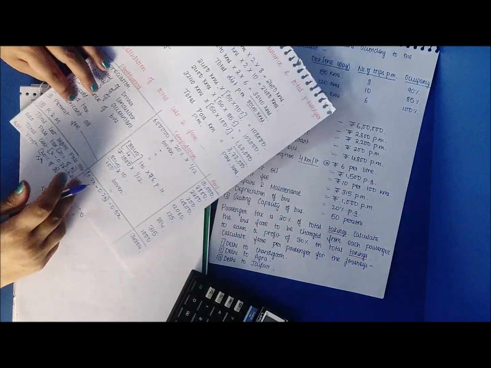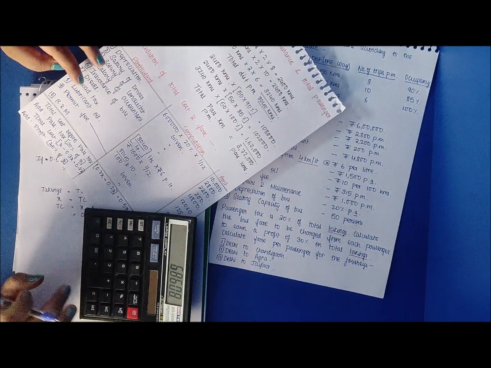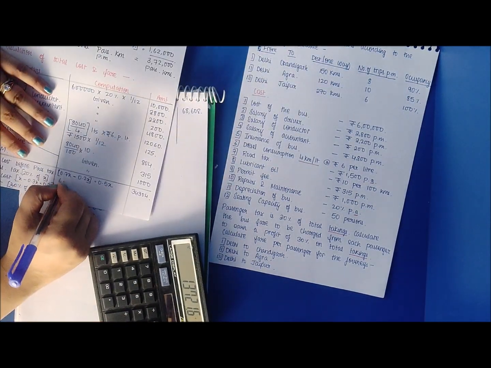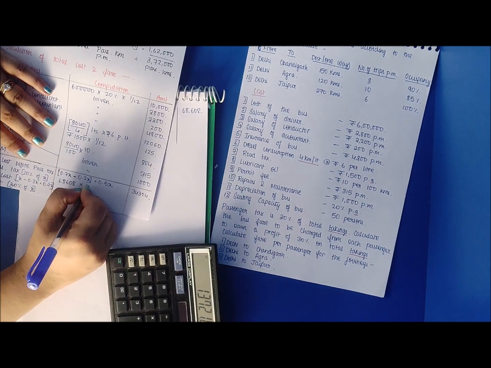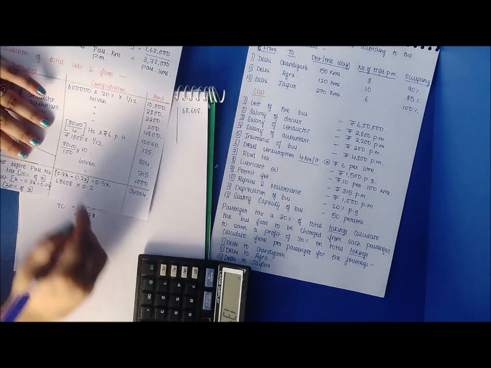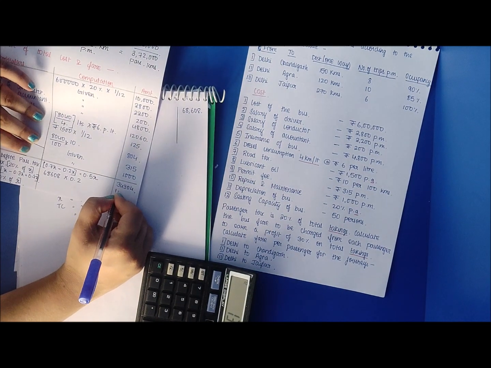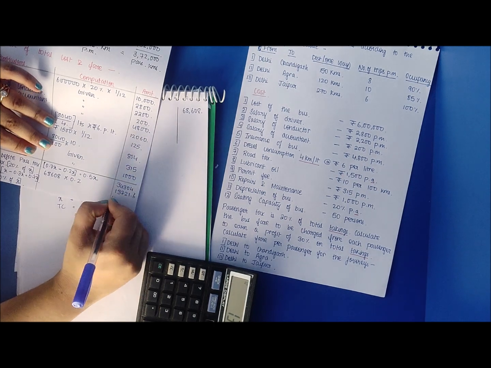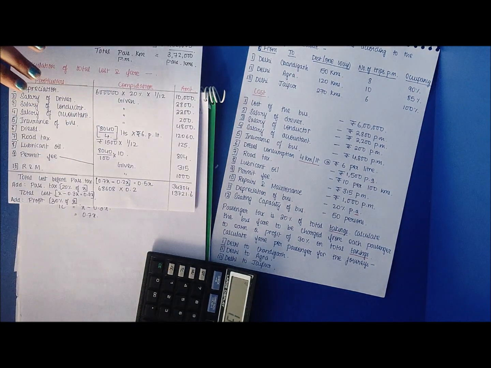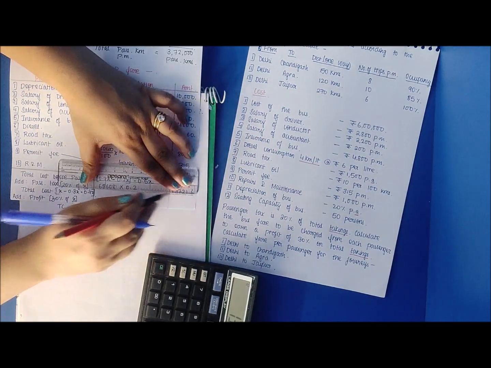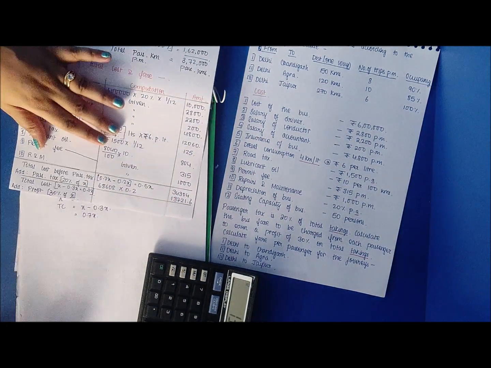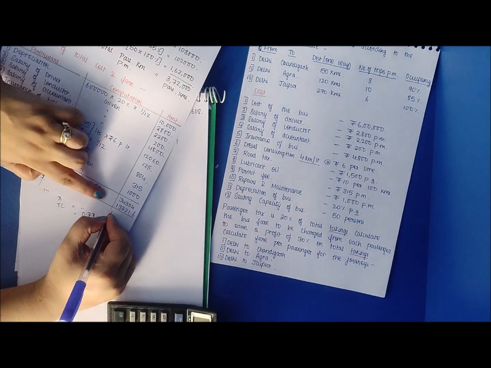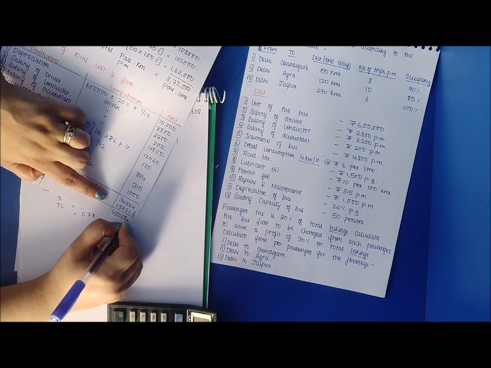Now if I have the value of x, I can just put it into 0.2x. That is 68,608 into 0.2, which is equal to 13,721.6. So my total cost here becomes plus 34,304, that is equal to 48,025.6.